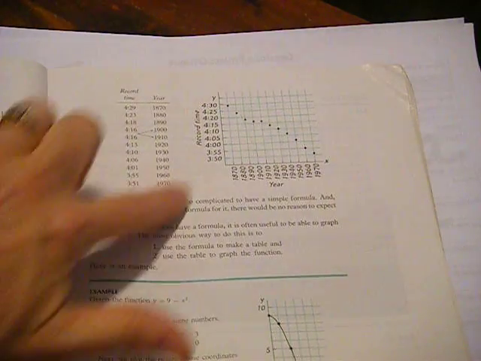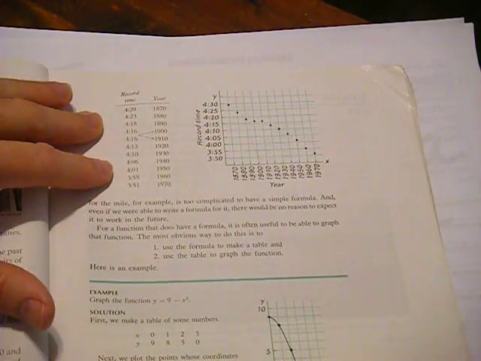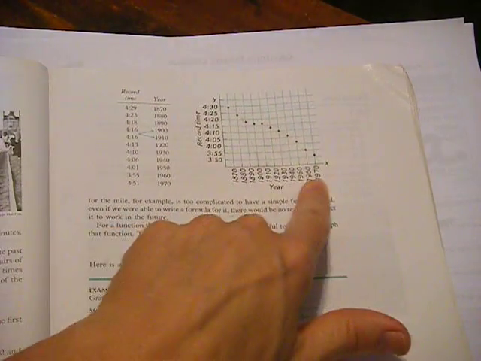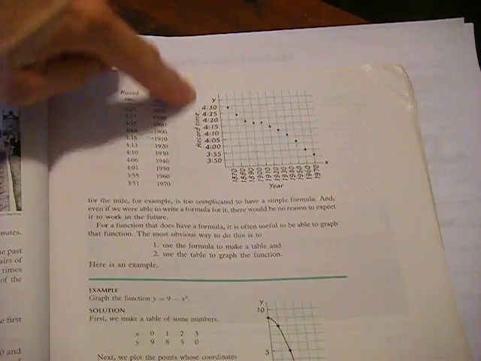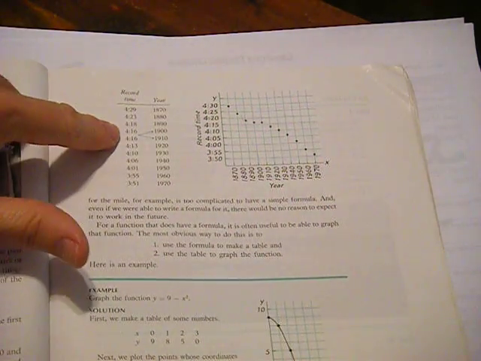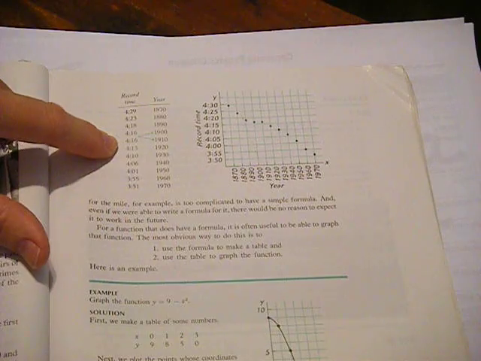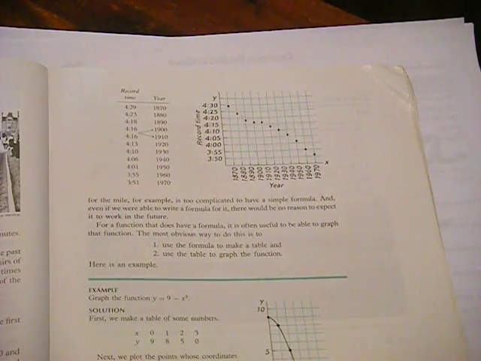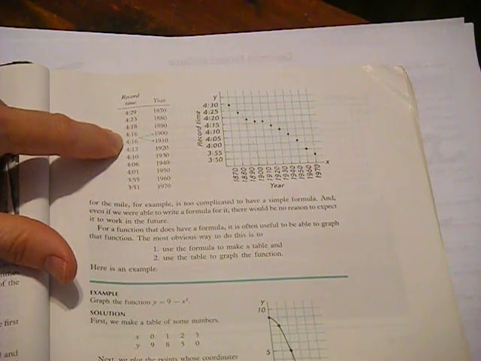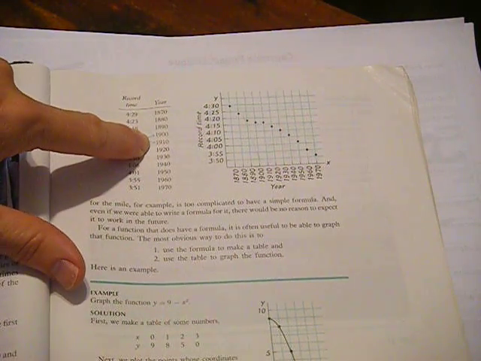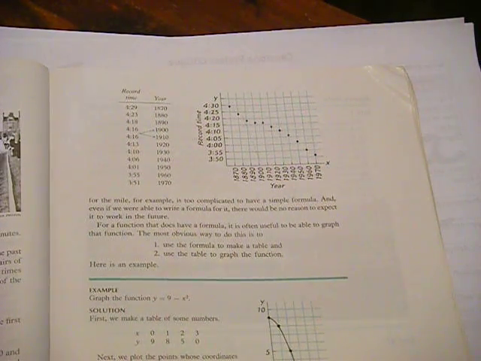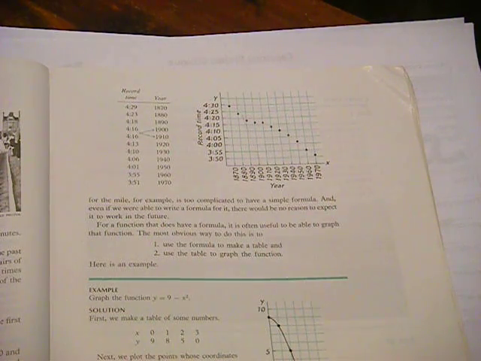But then they also suggest that if you took the record time and put that on the x-axis and put the years on the y-axis, well, suddenly you would have two record times that are the same, 416, which means that for 416 you would have two y values, 1900 and 1910. So in that case, it would not be a function because it doesn't follow the rules.